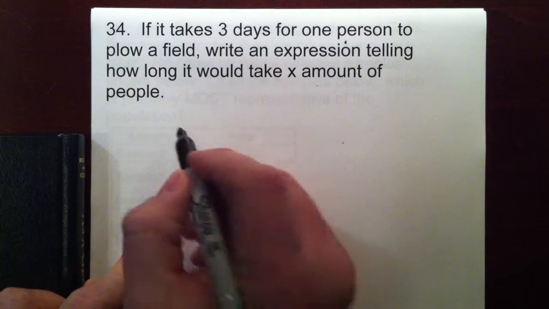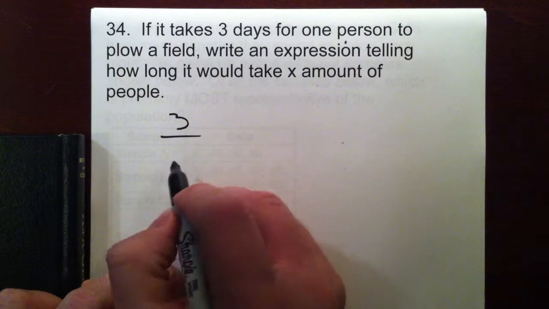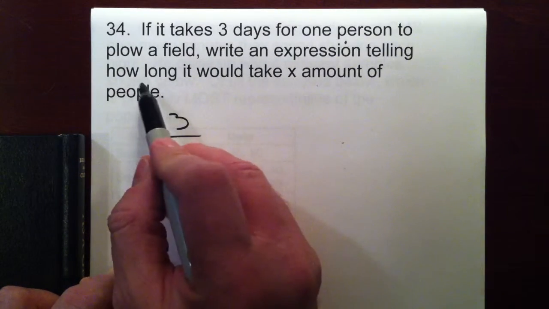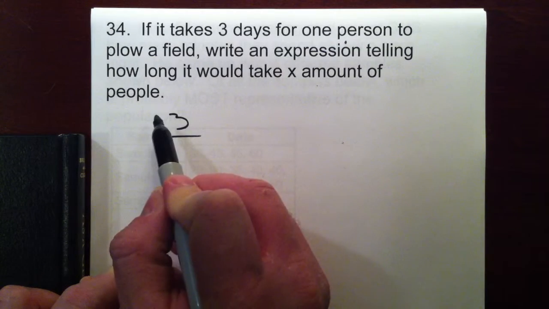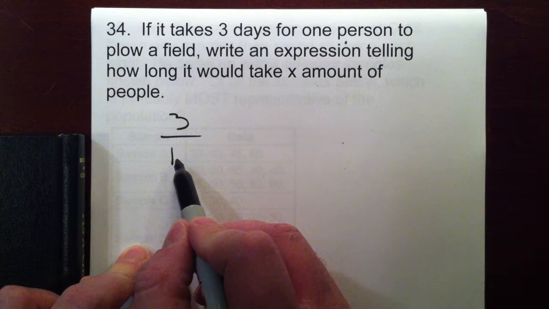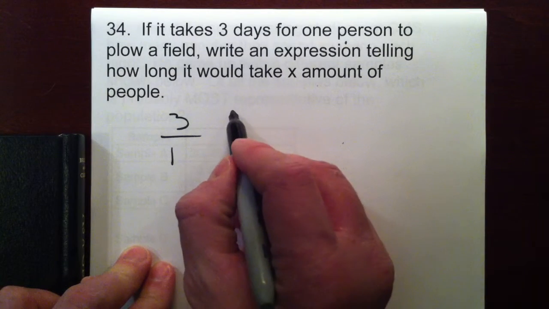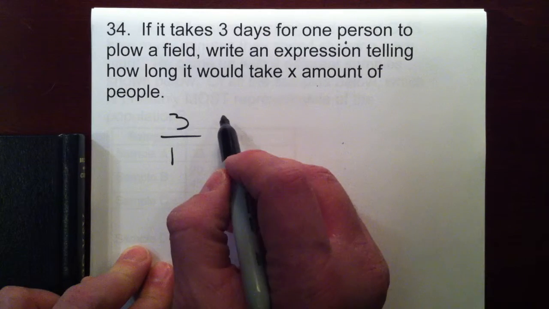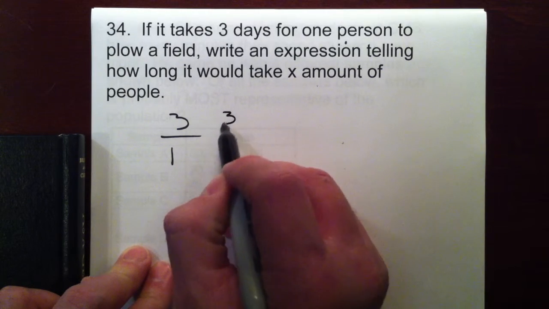It takes 3 days for one person to plow a field. Write an expression telling how long it would take X amount of people. Well, if it takes 3 days for one person, it might take about a day and a half for two people to do it. We can tell that by doing so.